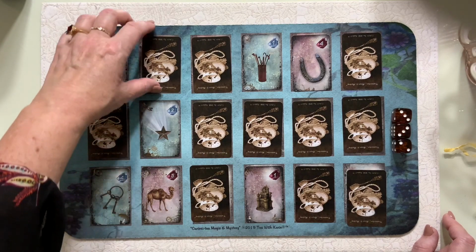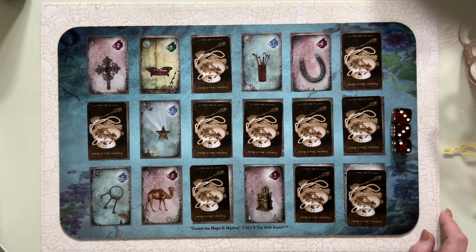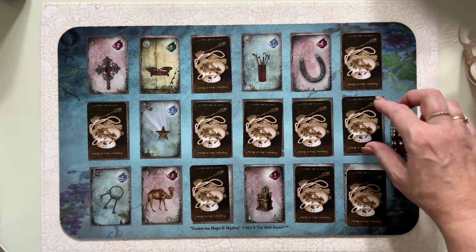So, red row, number 2. We come to the scales. So the scales tell me that there's some sort of agreement, contract, documents. It does mean often legal, financial and binding. And yes, this will be financial and binding. And that's not a bad card though.